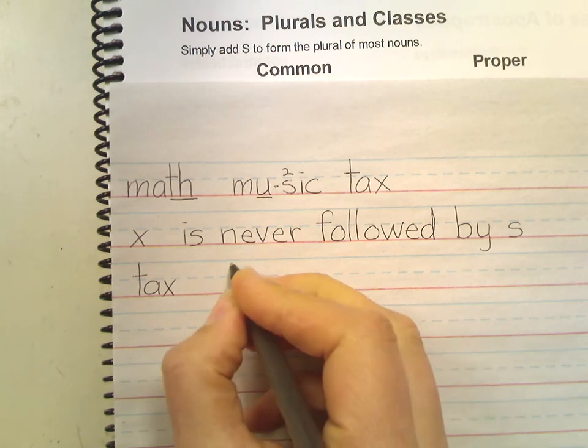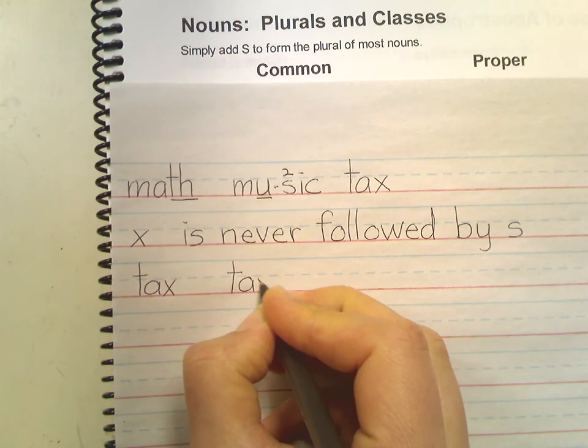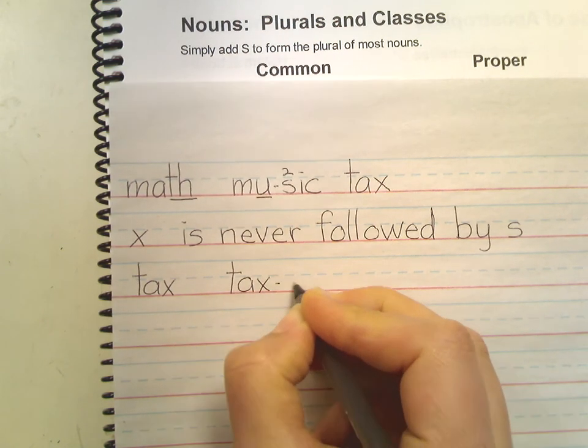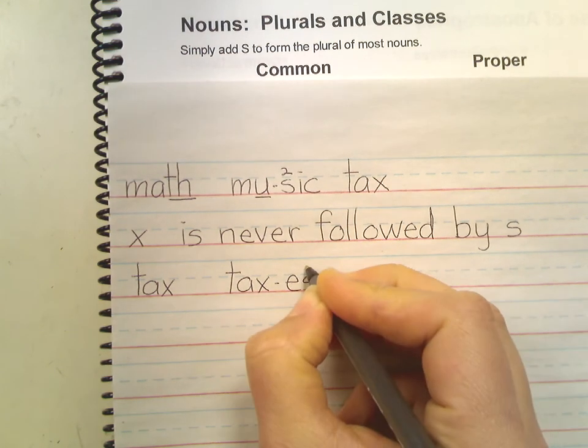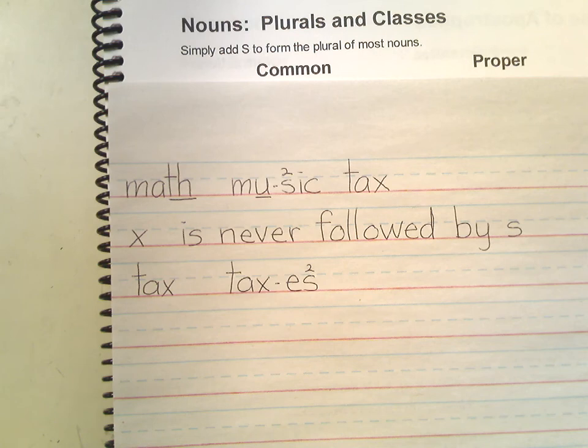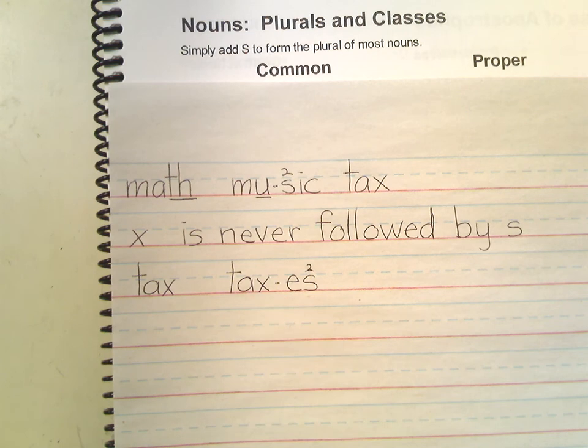So we've got tax-es. All right, and that's going to happen every time we have a word that ends with X and we want to add an S, like in foxes or boxes. Okay. Great, so we learned a new consonant rule today. That's great. Okay, let's see.